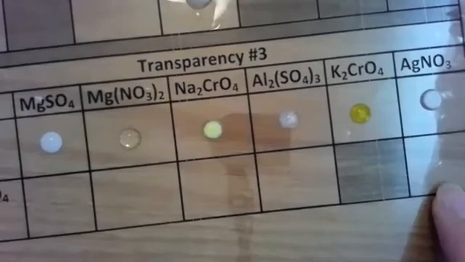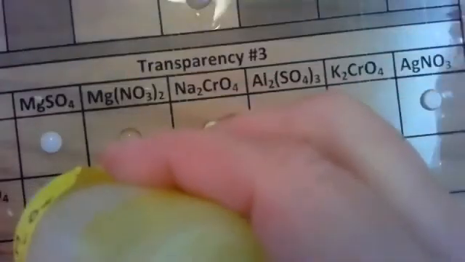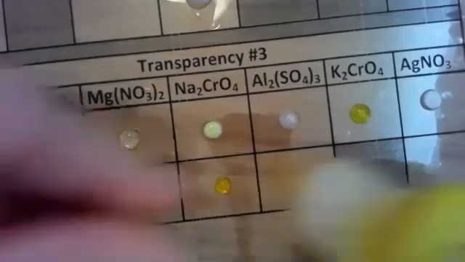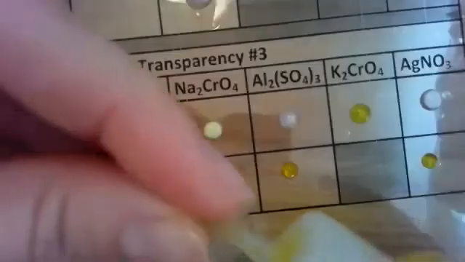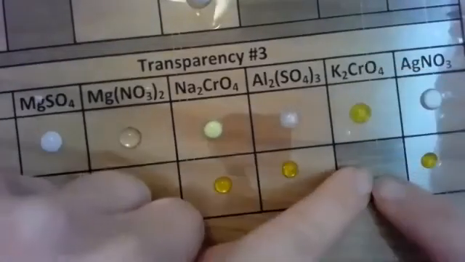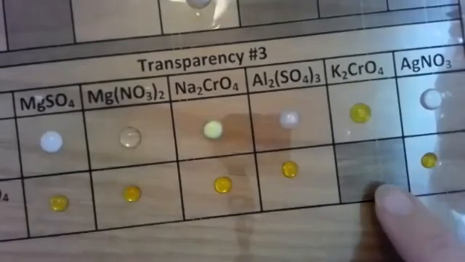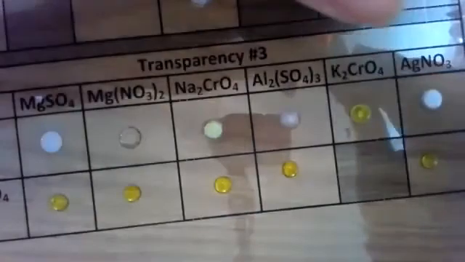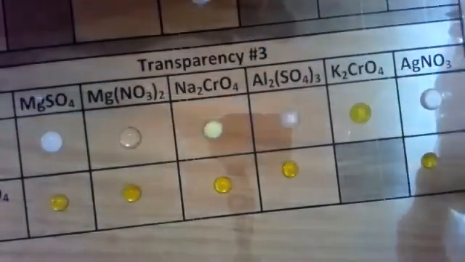Let's do potassium chromate on all these, which is yellow. And you'll notice that I have a shaded area because that is the same chemical. You don't mix the same chemical because that would just not be a reaction that would occur. Let's take my staining silver nitrate and react it with my potassium chromate.